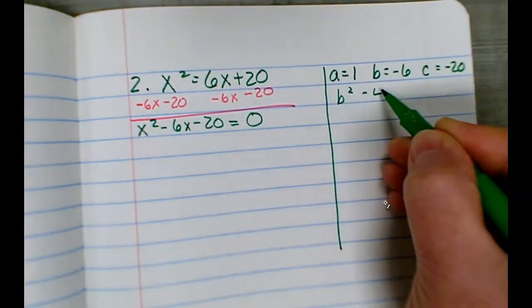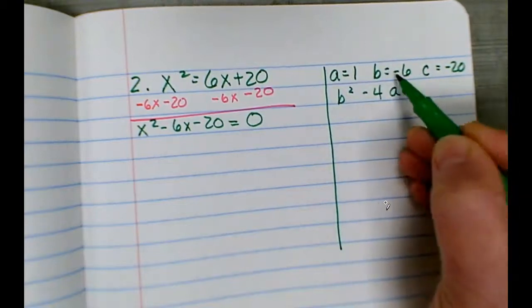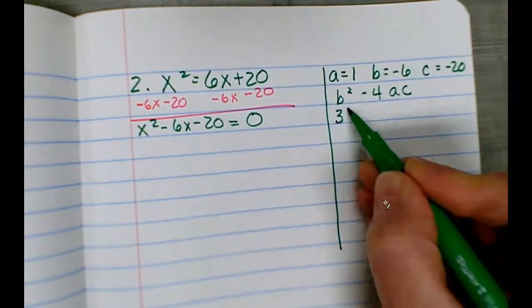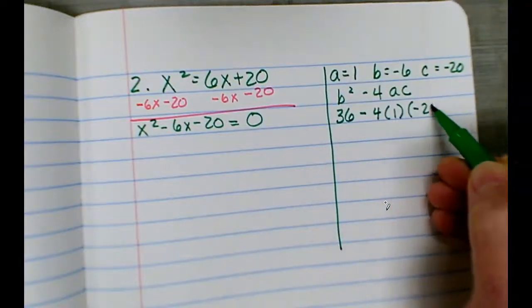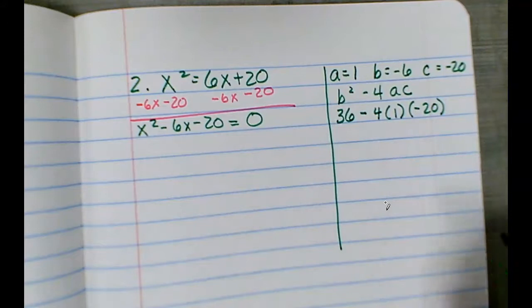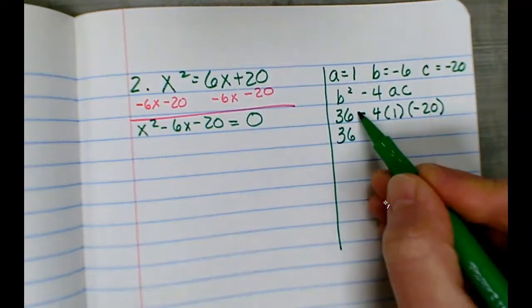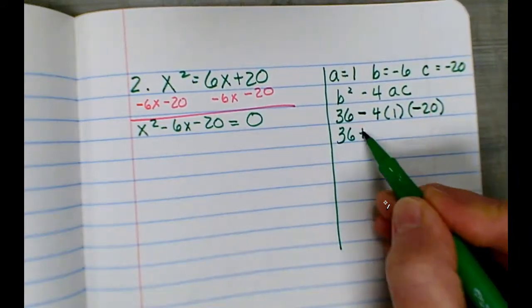B squared minus 4ac. Negative 6 squared is positive 36. Minus a minus would make a positive.